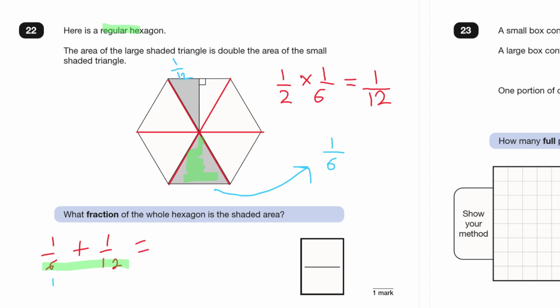So my 1/6, if I was to represent that as 12ths, my 1/6 is equivalent to 2/12. So I'm just going to make this a bit neater, and I'm just going to write this to the side. So 1/6 is the same as 2/12. That's that. And my 1/12 can stay the same. As I now have matching denominators, I can just add up. I know my denominator is going to be 12, and 2 plus 1 makes 3. So it's 3/12. My answer is 3/12.